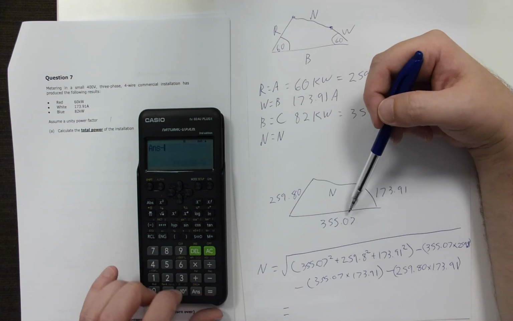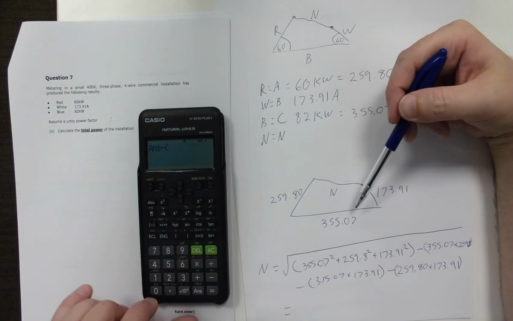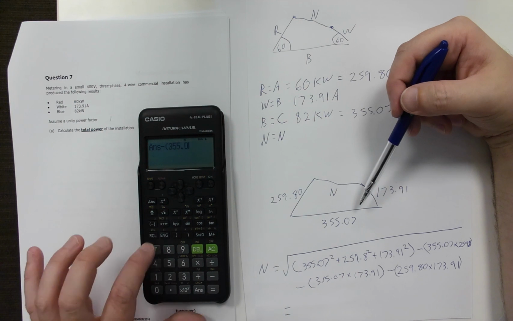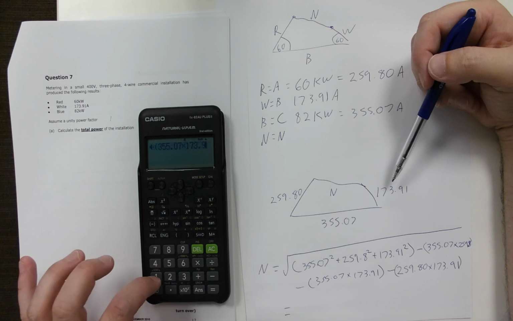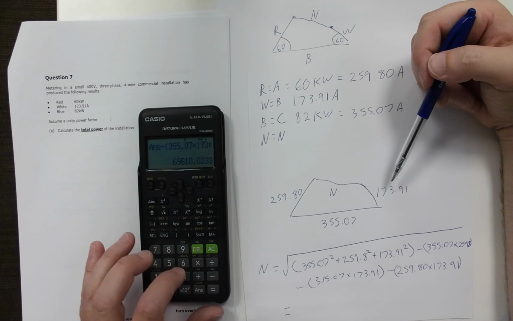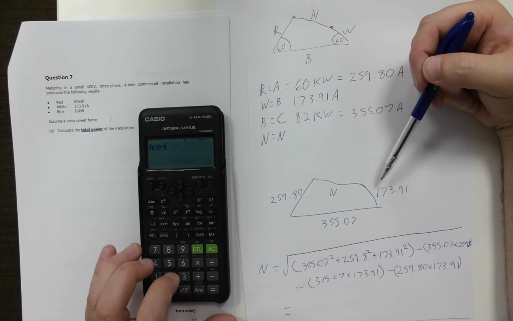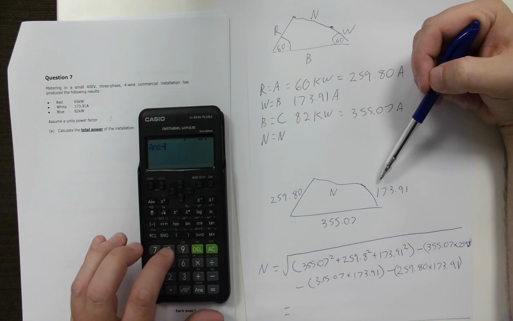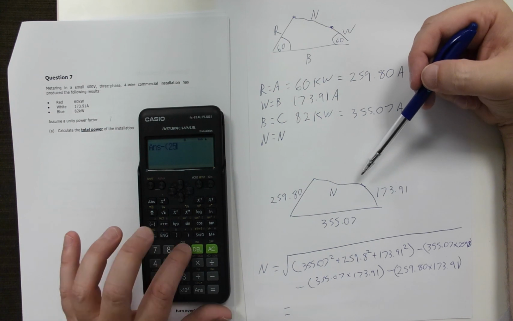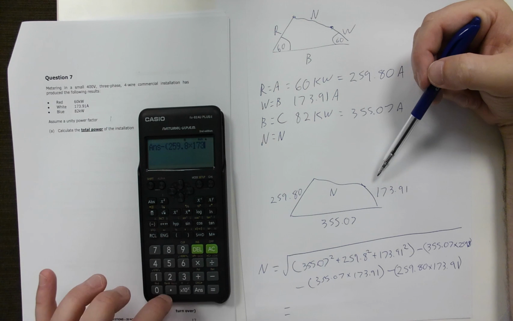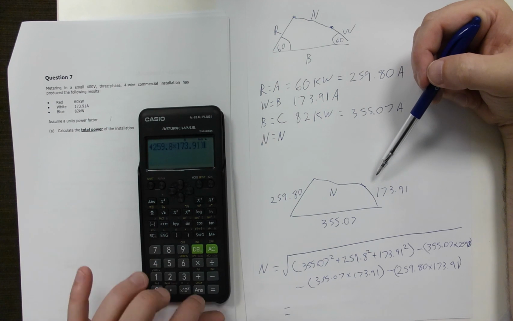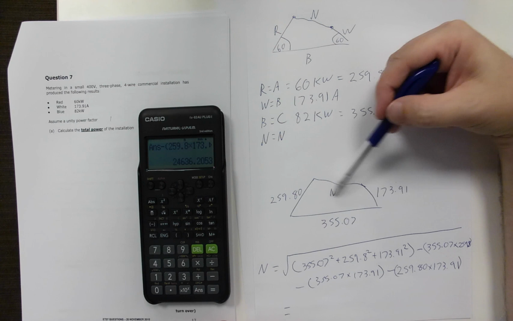So minus bracket 355.07 times 173.91, this bracket equals, and then minus that times that. So 259.8 times 173.91 equals, so I've minused off those three values.